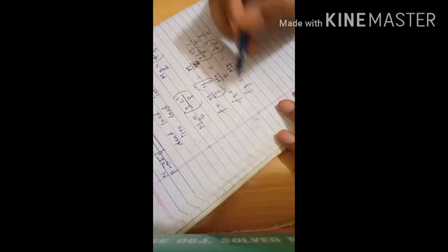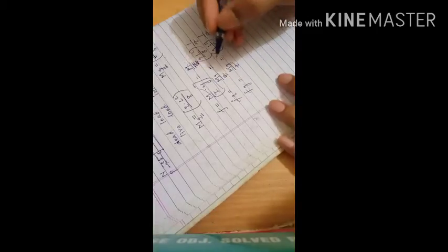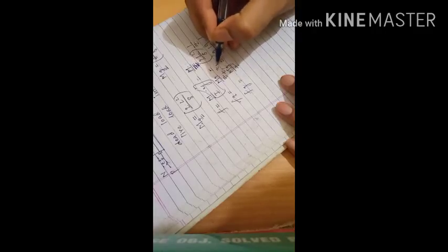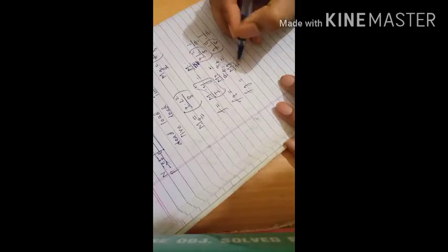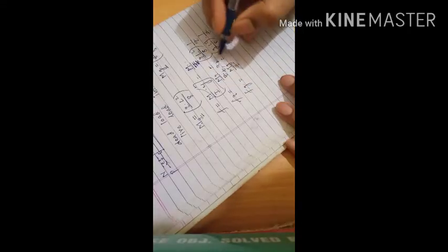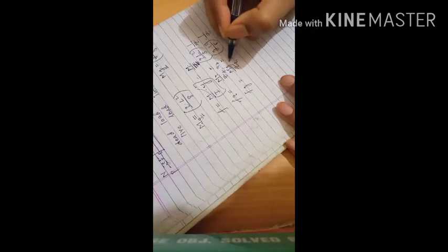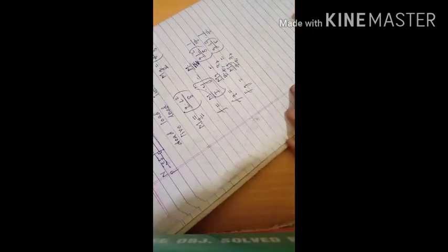Now this FQ at the top will be MQ by ZT, and at the bottom it will be MQ by ZB. Same for FG, the bending stress will be MG by ZT at the top and MG by ZB at the bottom.